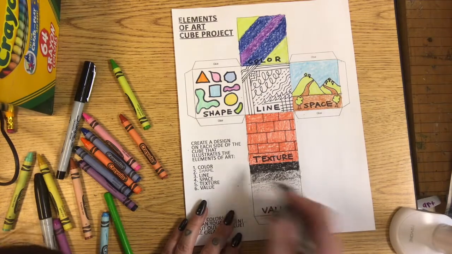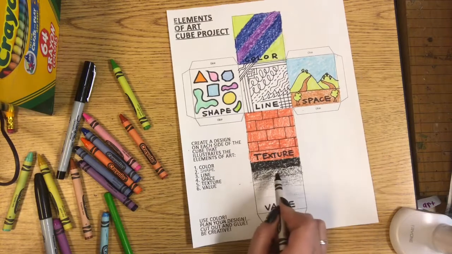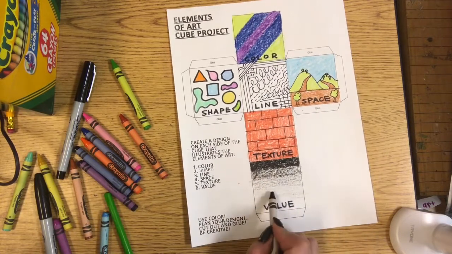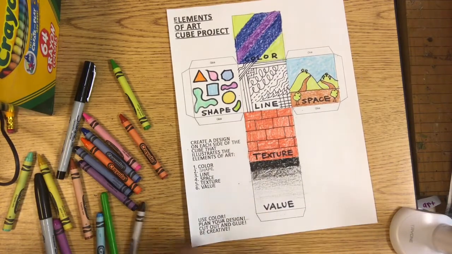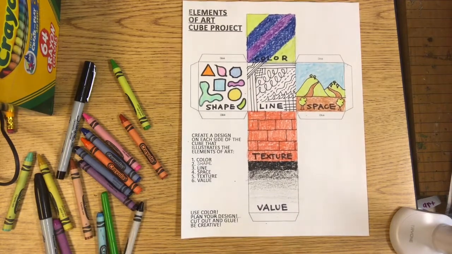And I'm just using the same crayon and pressing down less and less as I go lighter. But you could also switch from black to dark gray to light gray to white and so forth. If there's a different way you would like to express the idea of value, you could try that as well.